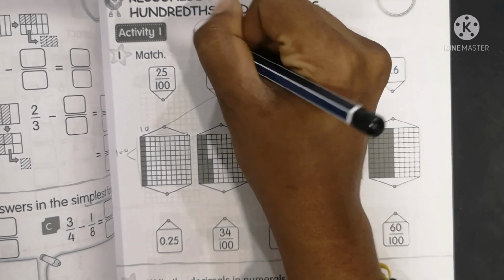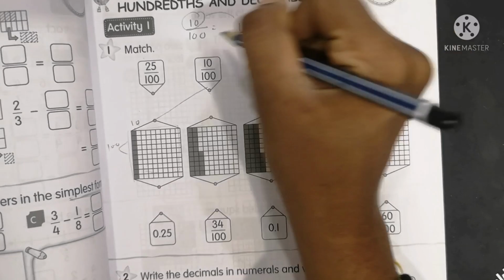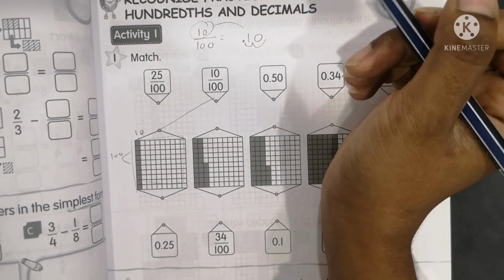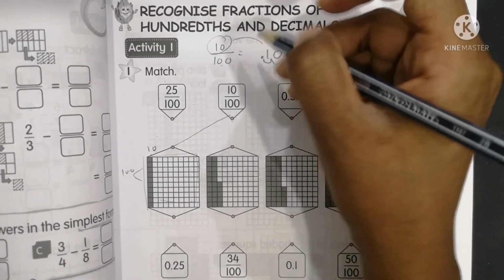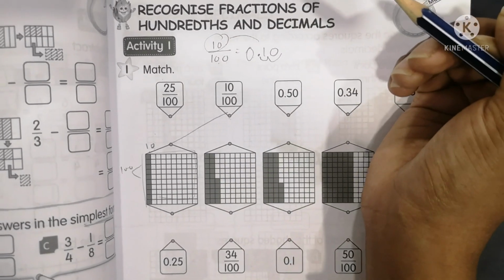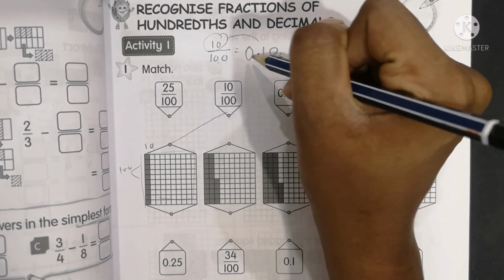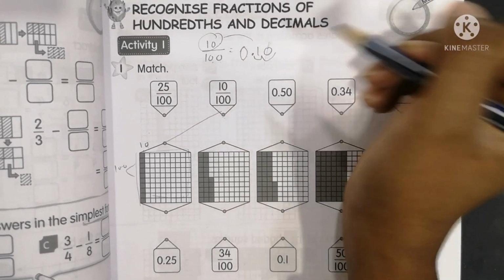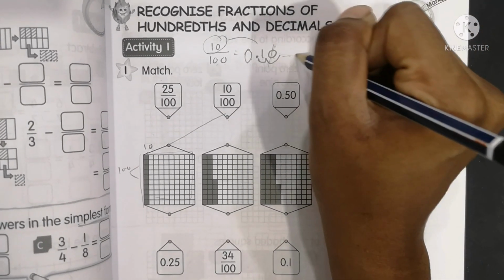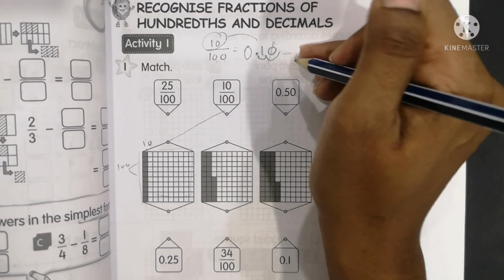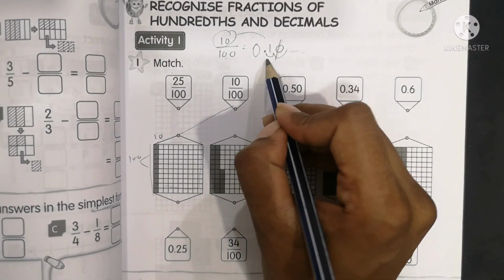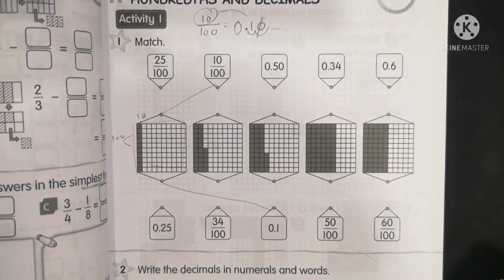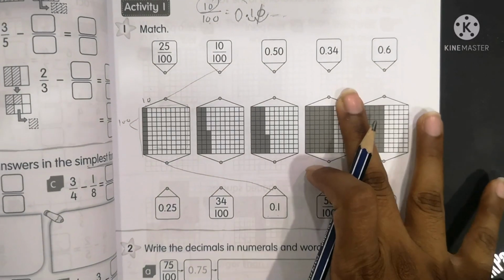100, how to change it? 10, you write it first, then how many zeros? Two zeros. 1, 2, point. The point is very important in decimal. Before the point you have to put 0 if there is no number. So the answer is 0.10. But if the 0 is the last number behind, you can just cut it. So the answer is 0.1. That is how you do this.